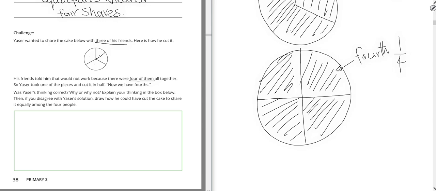Okay. Was Yasser's thinking correct? No. Why? He must cut the cake as the following.